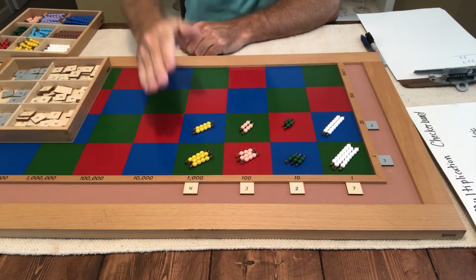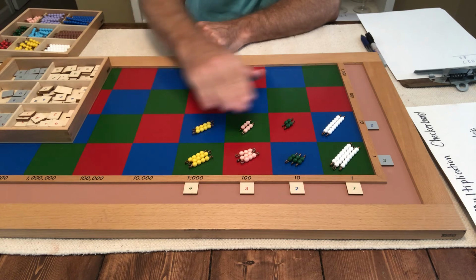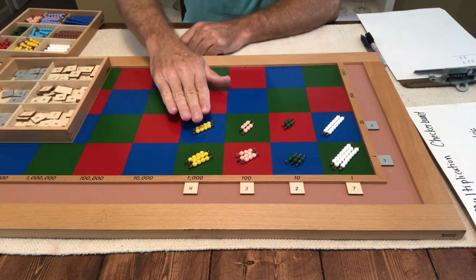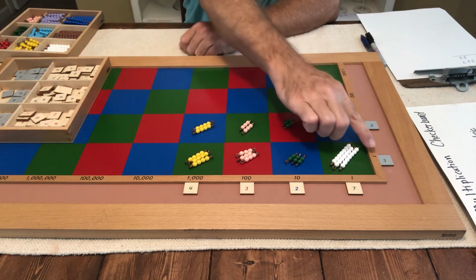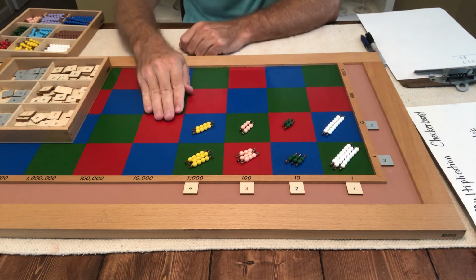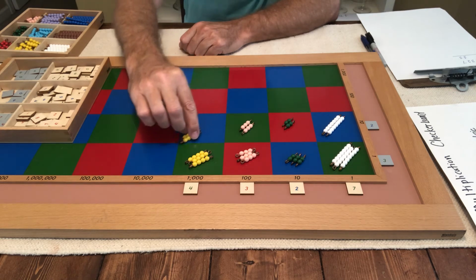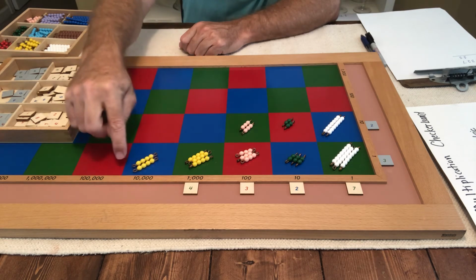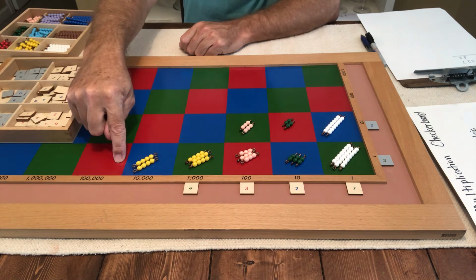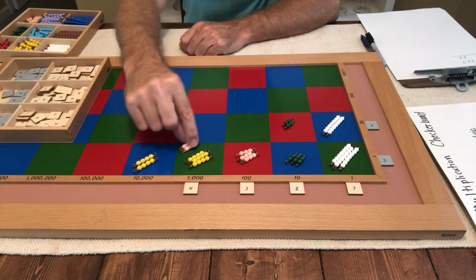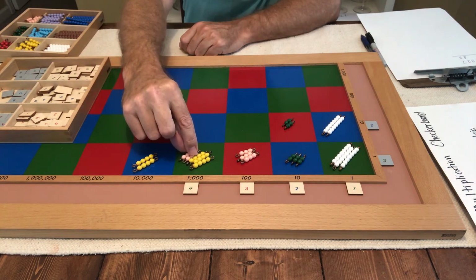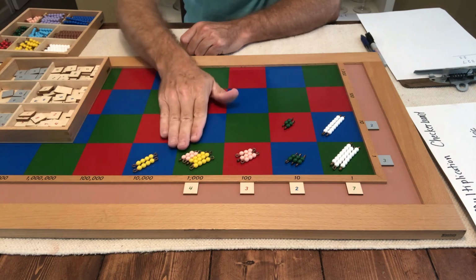So in order to do the slide, you take everything that's on this 10s row and you slide it down to the 1s row, but you keep it in the same color. So if it was on the blue square here, it's going to stay in the blue square on the 1s row. So I'm going to move everything that's green to this green square and make sure that it stays there.